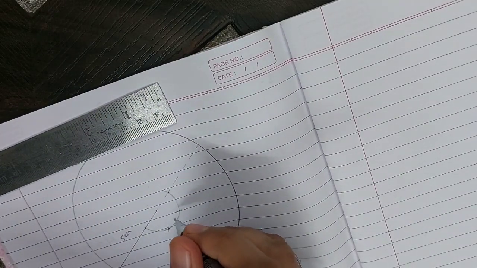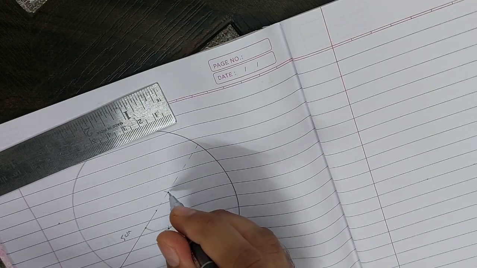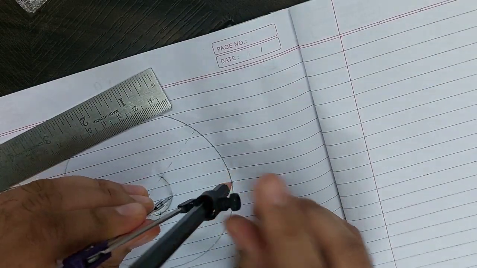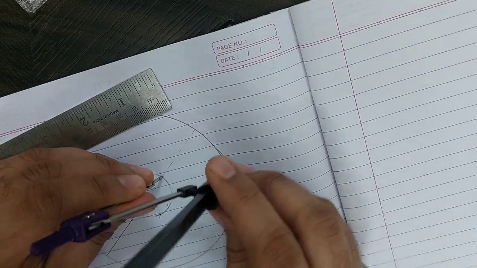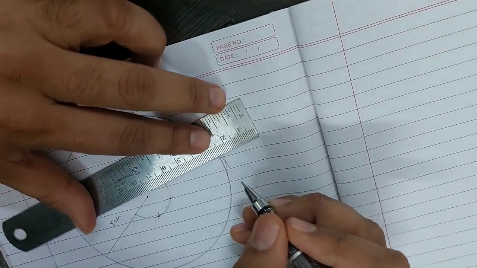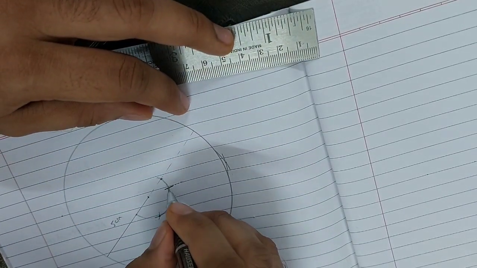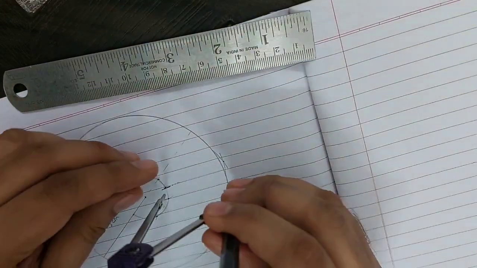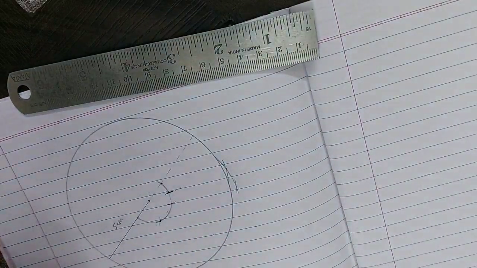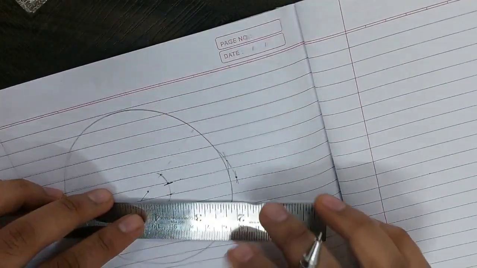So 135 will be between 120 and 150. So first I should get 150. That will be by bisecting 120 and 180. Protractor is not allowed. So from here, I'm gonna put an arc outside. I'm gonna use pen, but you don't use pen. Use another pencil. So I'm just gonna make a mark out here. That's the 150 mark. And now from 150 and 120, I got one point of intersection out here. So that's your 135 degrees.